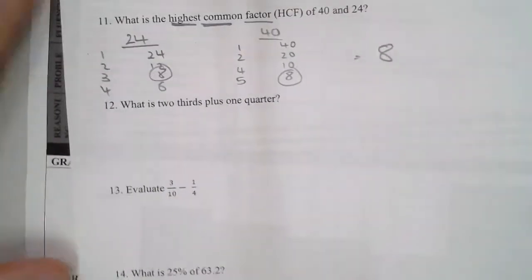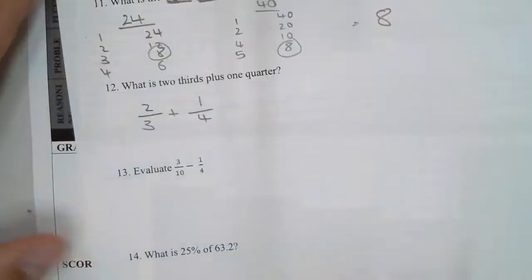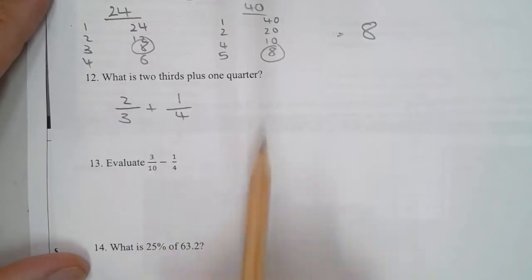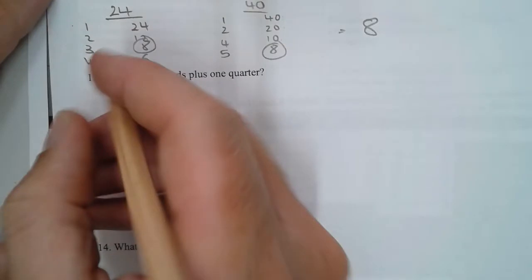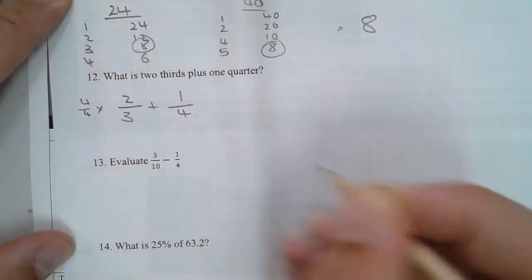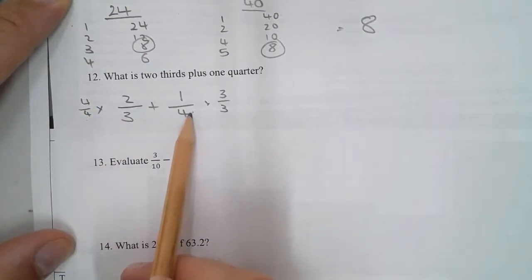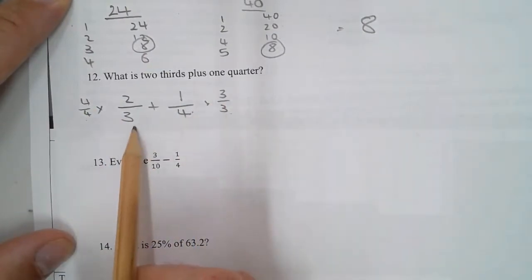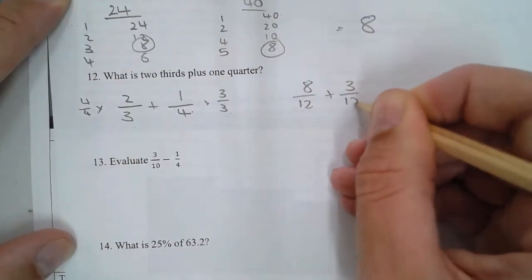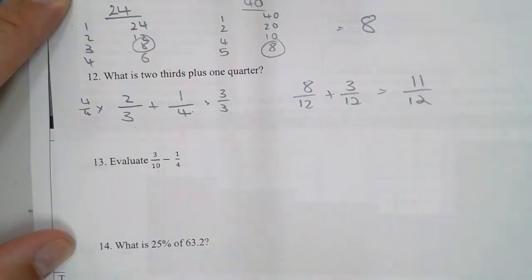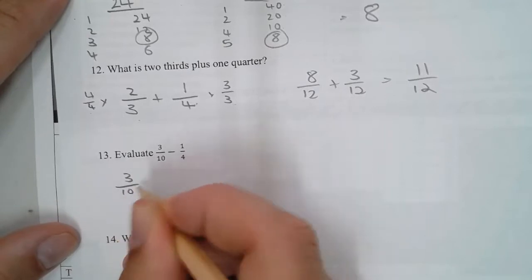Number 12, what is 2/3 plus 1/4? Whenever you're doing a worded problem, it's best to write it out as a number sentence. We can't add fractions if the denominators aren't the same, so we're timesing this one by 4/4, and this one by 3/3. 4 here because that's a 4, this one by 3 because that's a 3. So we end up with 8/12 plus 3/12, which is 11/12.